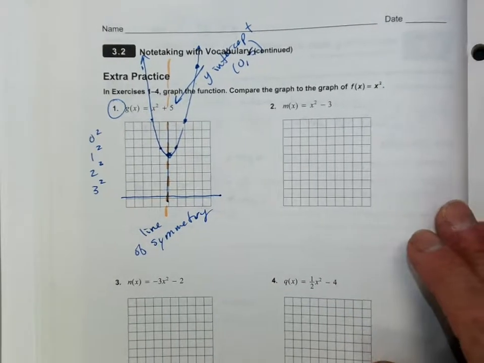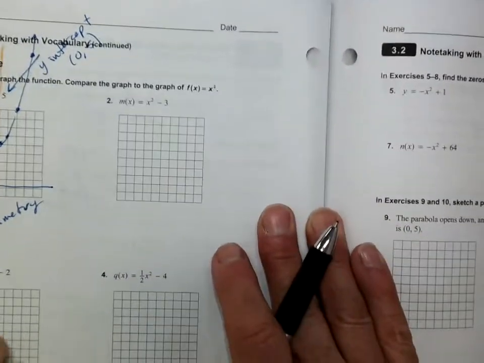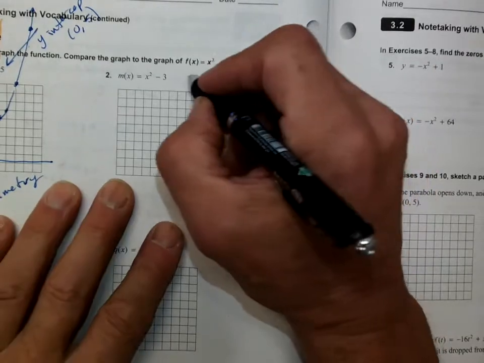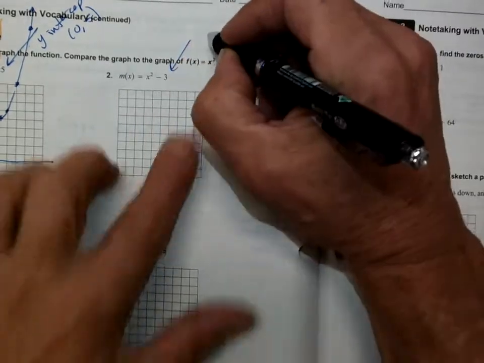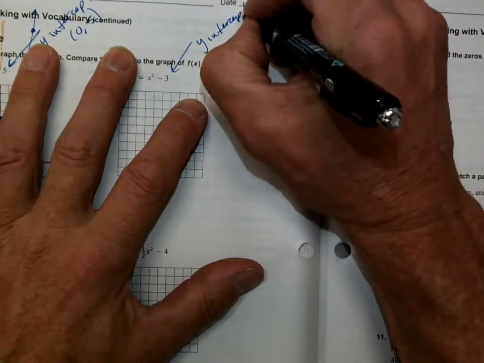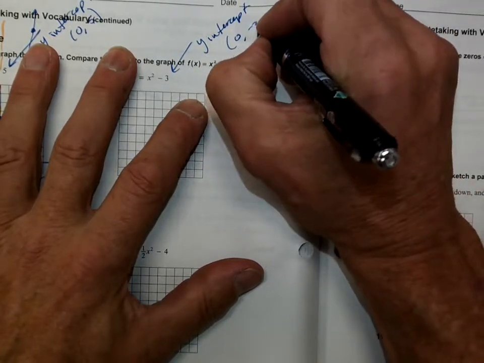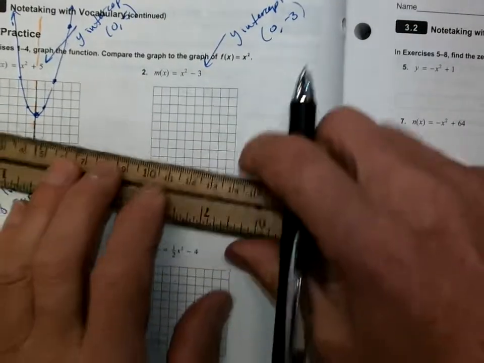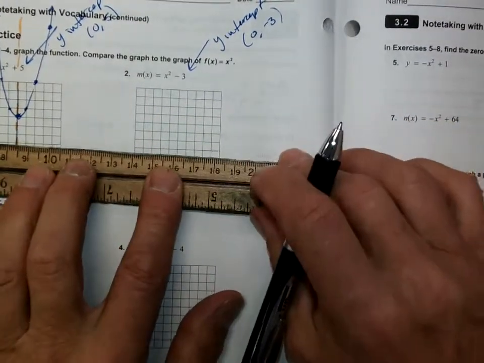All right, let's take a look at number 2. So number 2, I'm going to start at -3. So I know my y-intercept is at the point 0, -3. Let me go ahead and do an xy axis.